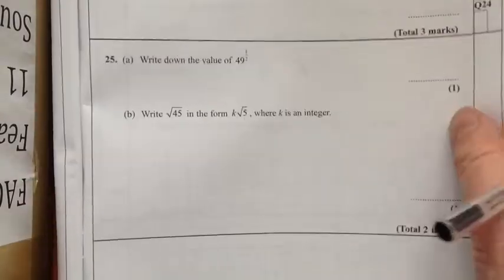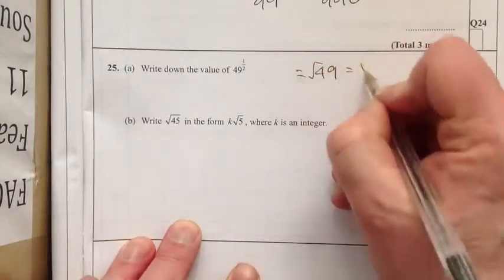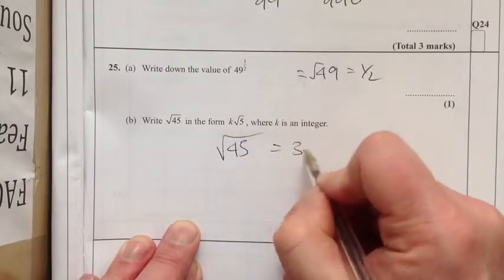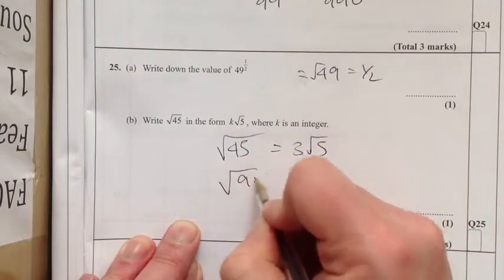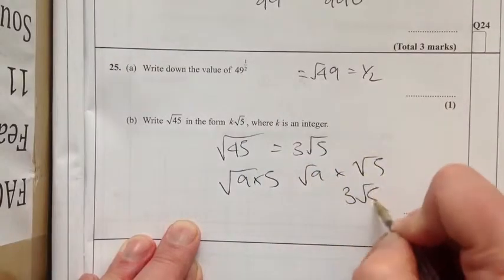I'll do that. Right, the next bit, 49 to a half, that's the square root of 49, that equals 7. And 45, the square root of 45 equals 3 root 5, that's the square root of 9 times 5, which is the square root of 9 times the square root of 5, which is 3 root 5.